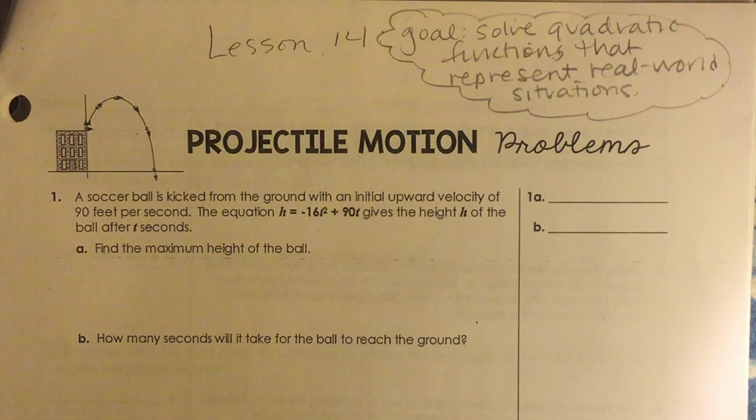Algebraic students, this is lesson 14, and no pun intended, but this is a lofty lesson. This lesson really is tying a lot of what we've learned together. Projectile motion is basically the idea of things moving through space.